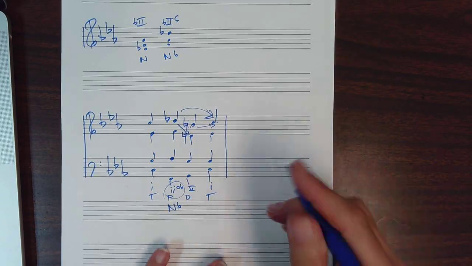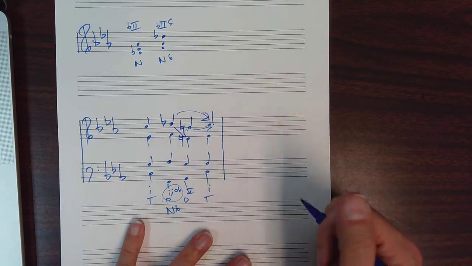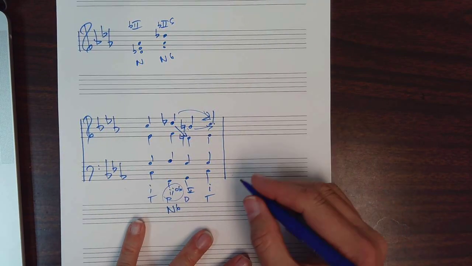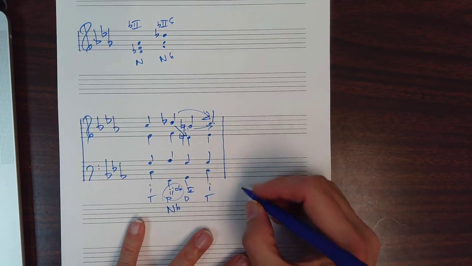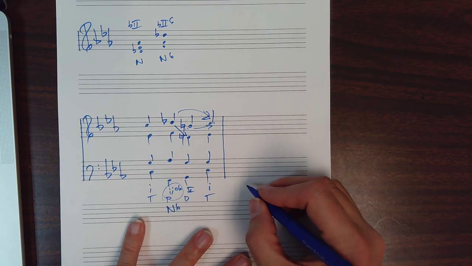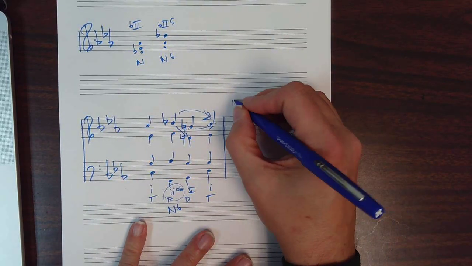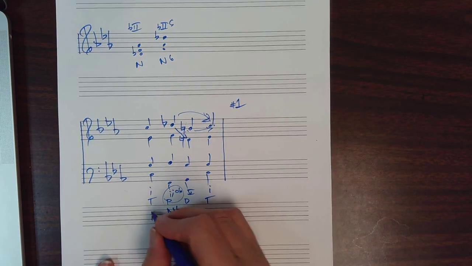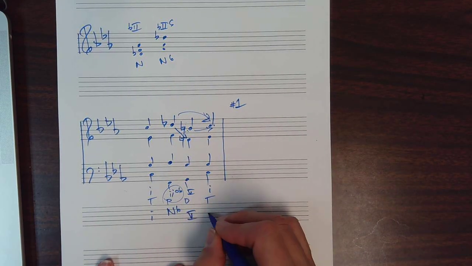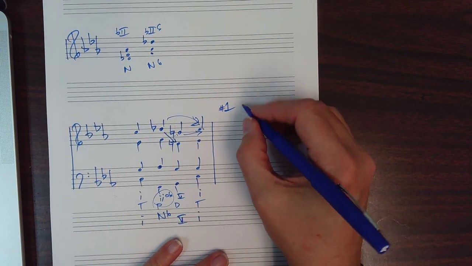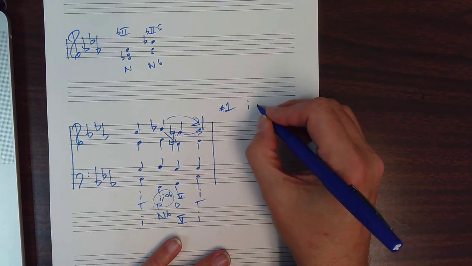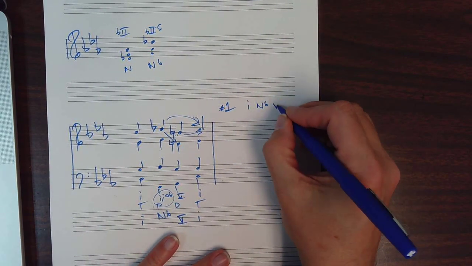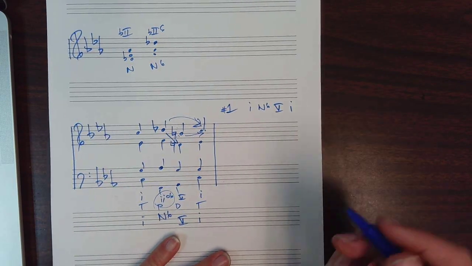Okay, so I want to pare down the framework here and say that in our bass, for the basic, I'm going to call this the number 1 paradigm, which gives us 1, Neapolitan 6, 5, and 1. Okay, so it's 1, Neapolitan 6, 5, and 1.